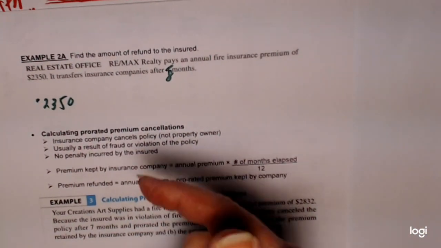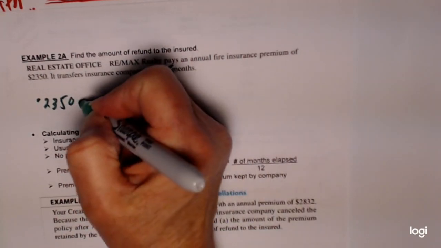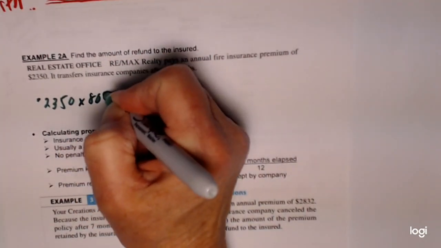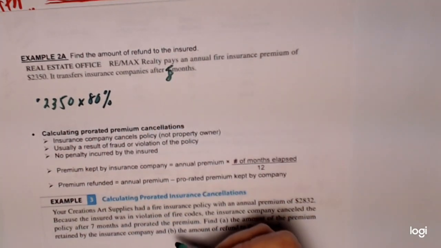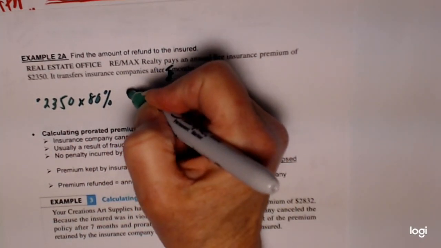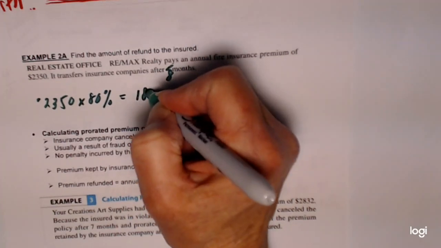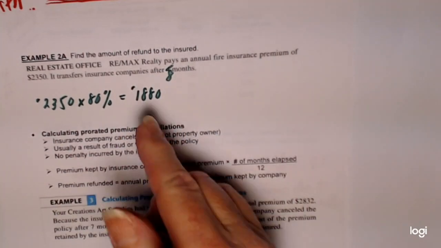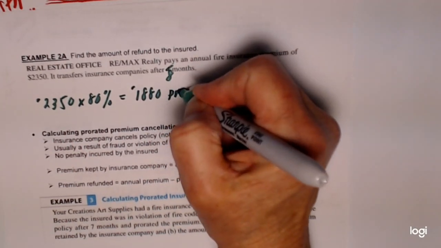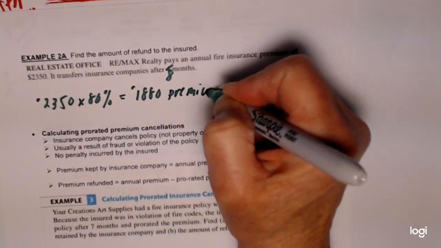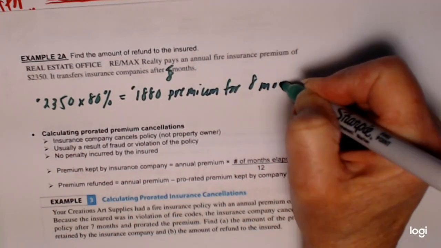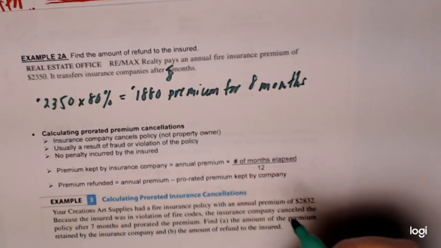So for 8 months, 80% is going to be charged by the insurance company. So we do the multiplication and we get $1,880. And this represents the premium for the 8 months.